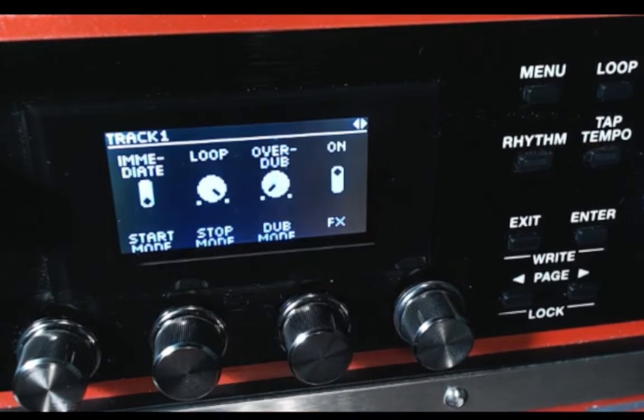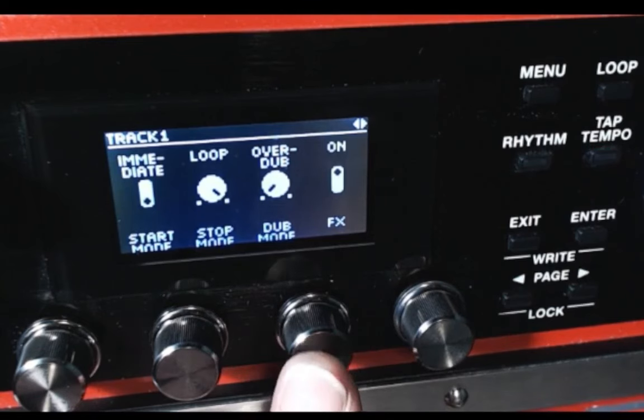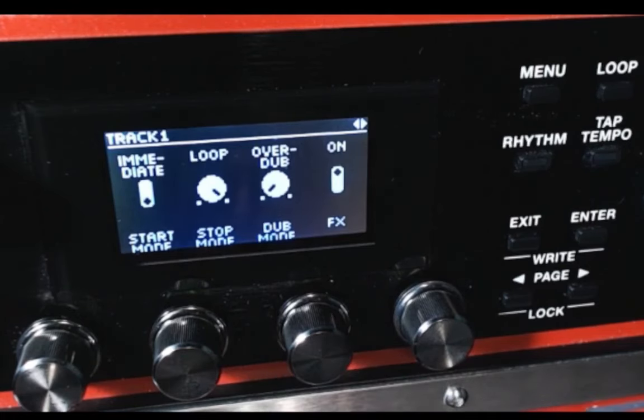But I want to leave it on overdub so that I don't erase anything while I'm playing live. I just want to add a second layer to my track. And that's what I think most people are doing.